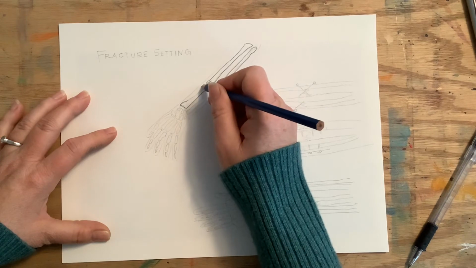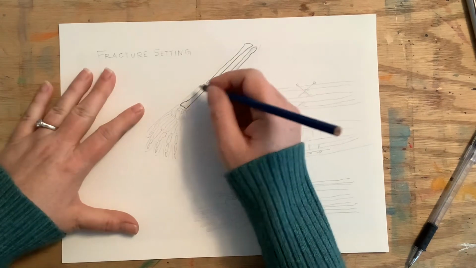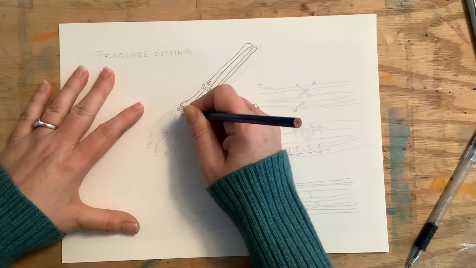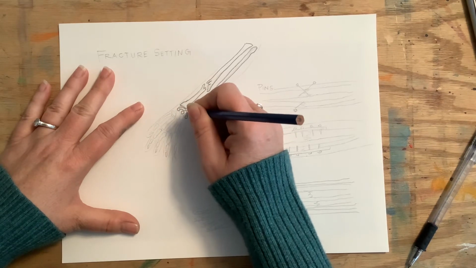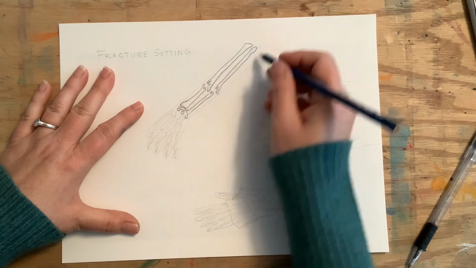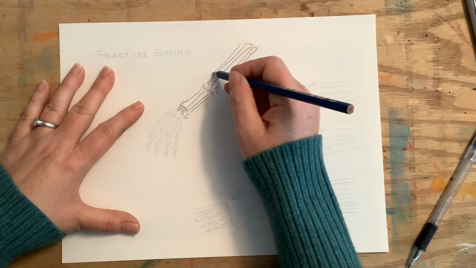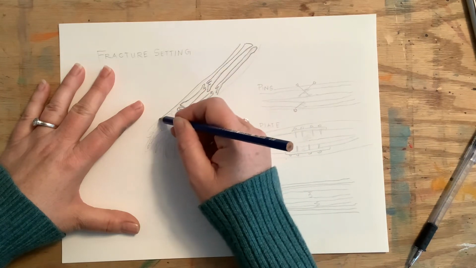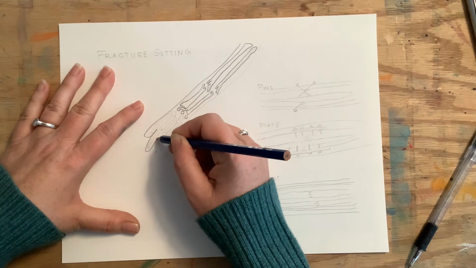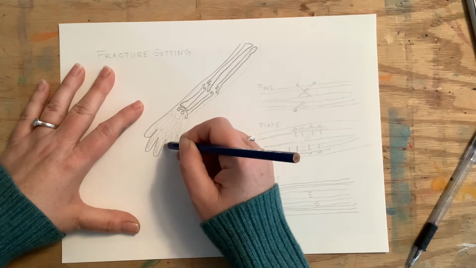Am I maybe not pushing hard enough? Do I have my transfer sheet the wrong way around, so it's not darker side down? And this stuff is pressure sensitive too. So if I have an area that I want to be a little lighter, I can press a little lighter, and it will show up a little lighter on my sheet.